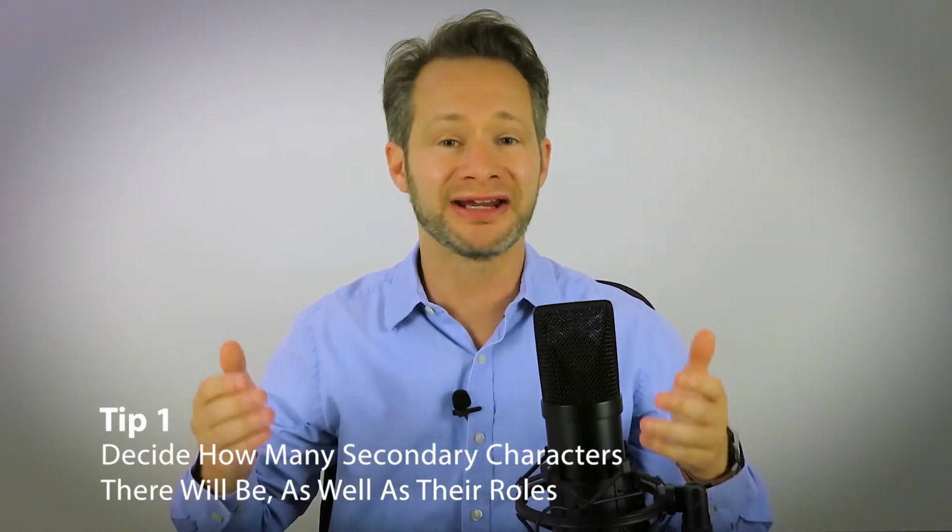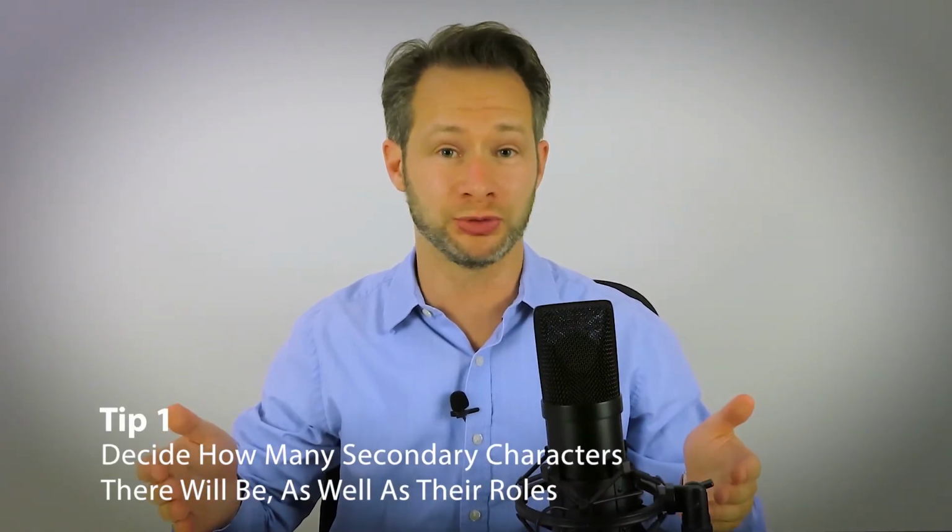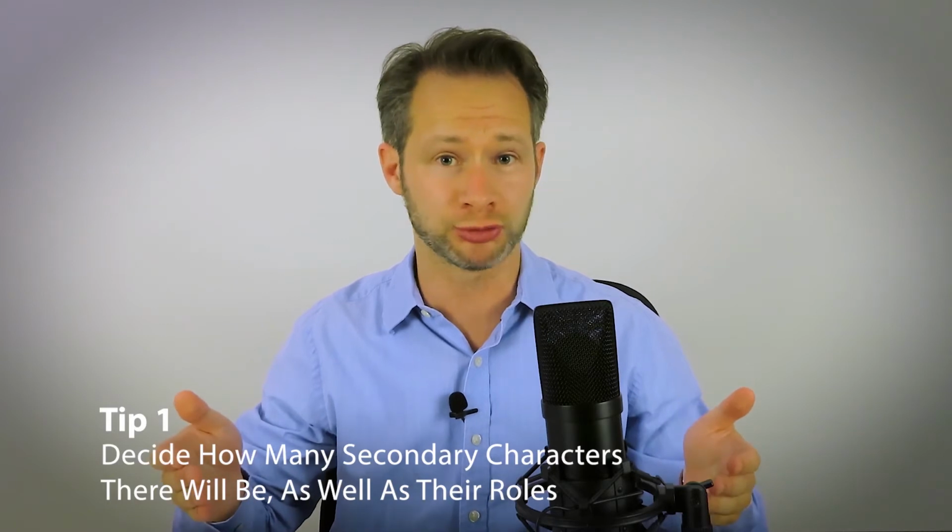Tip 1. Decide how many secondary characters there will be in your story and what their roles will be. You can have 1, 2, or dozens of secondary characters, but as a general rule, the fewer secondary characters there are in your story, the better. This is because it makes the story tighter and it makes the writer's task easier, because every secondary character you create has to be 3-dimensional in personality, has to have ambitions of their own, has to be linked to the plot, and has to push the narrative forwards.